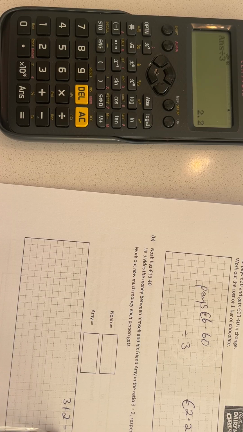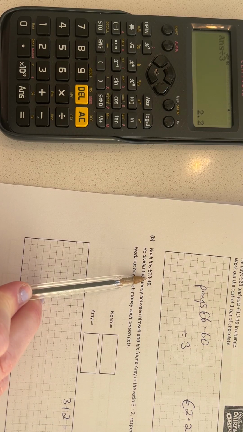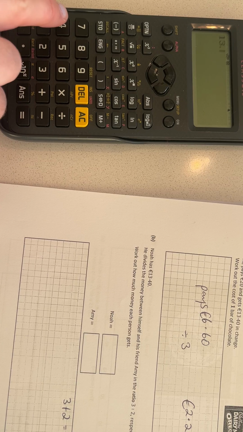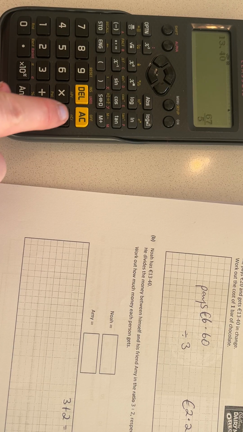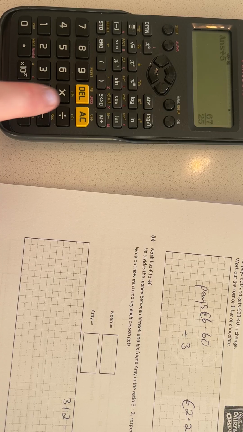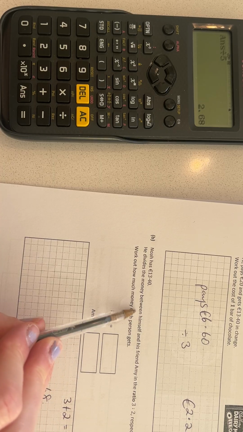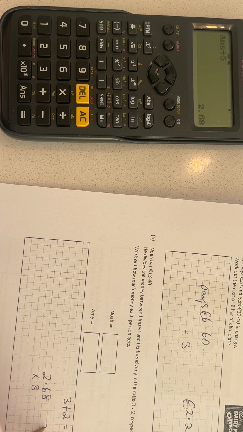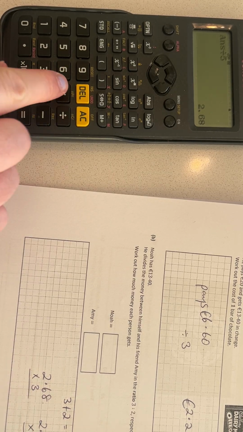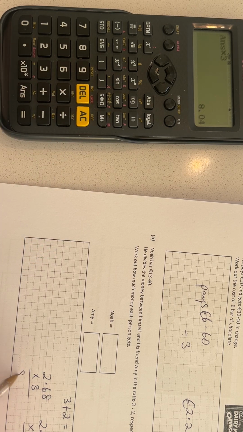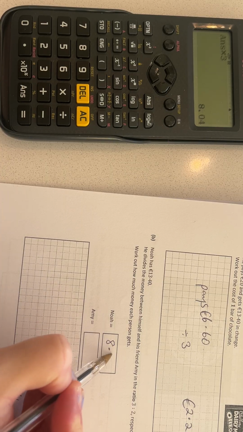So if I need to divide this into 5 pieces, then that's 13.40. I need to divide it by 5, which is 2.68. So 1 piece is 2.68. So Noah gets 3 pieces of that, and Amy gets 2 pieces of that. So that's 8.04, and then the rest is 5.36. And I'm just going to put that in here.